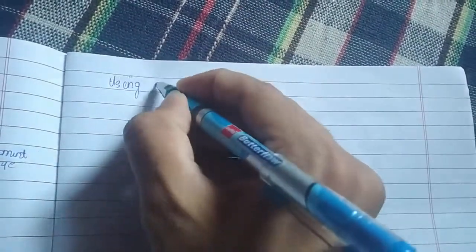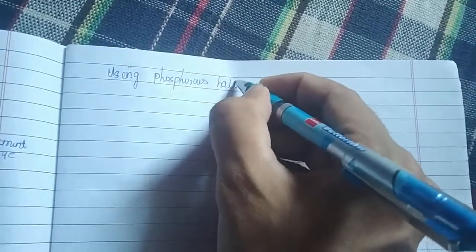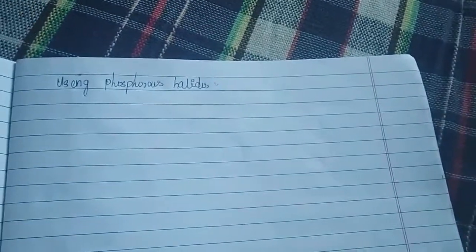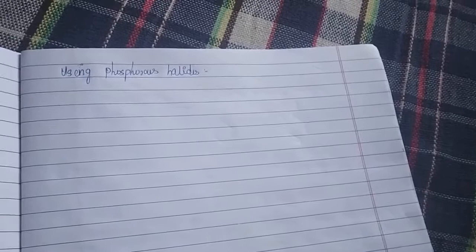So the next reaction we are going to see from alcohols is using the phosphorus halides. Some important topics we'll be covering now, very much important. In phosphorus halides, of course, we know that we have phosphorus pentachloride, phosphorus tribromide, phosphorus triiodide. So using those PX3 or PX5 type phosphorus halides, we are going to see how by using alcohol we can extract our respective alkyl halides.